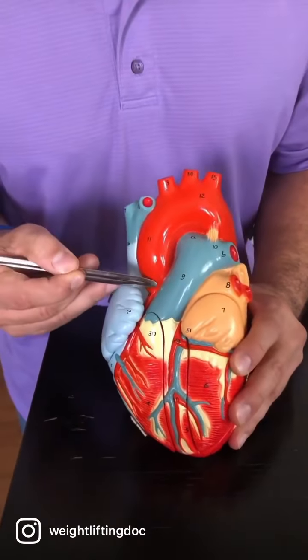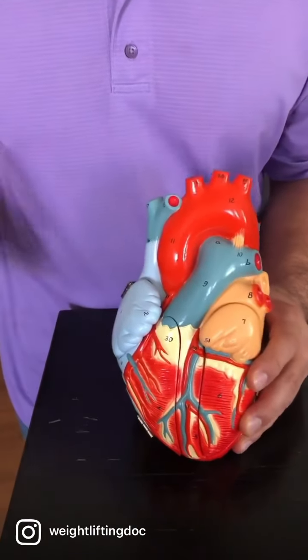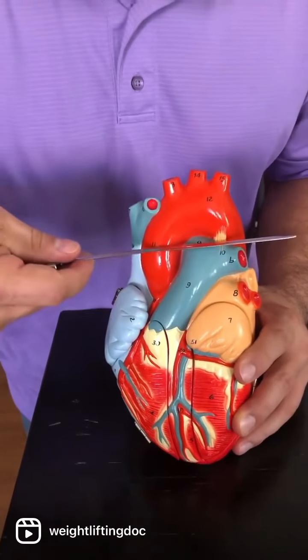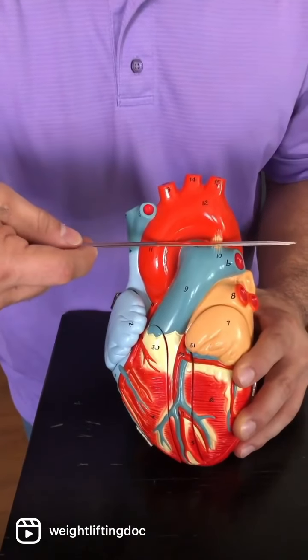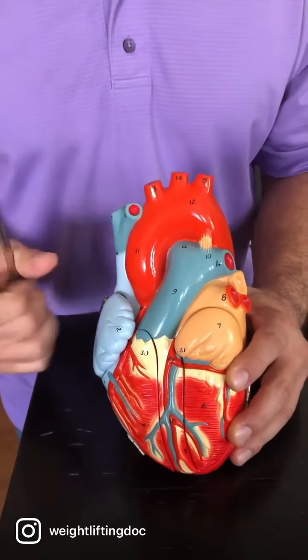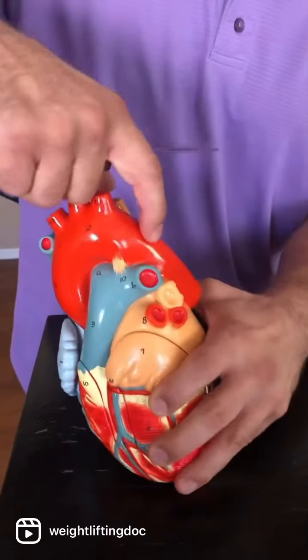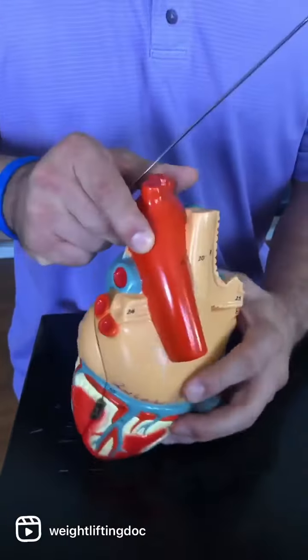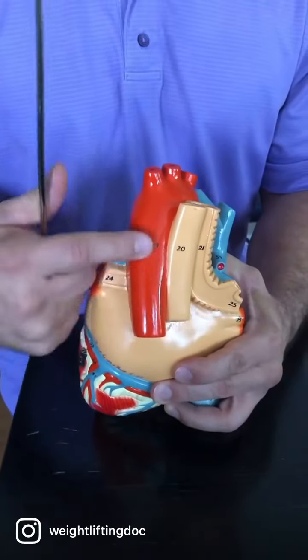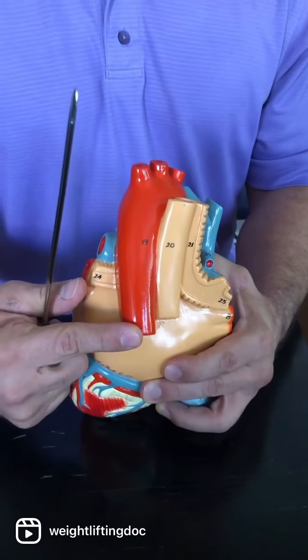So the ascending aorta comes up out of the left ventricle. Once we hit the arch, let's draw a line right across there, maybe right above that 11, if you can see that 11 there. The arch is called the aortic arch. So we've got from just above that 11 to about here. And then going down the back of the heart, you have the thoracic aorta. Again, don't call that descending, that's thoracic aorta, because we want to be specific.